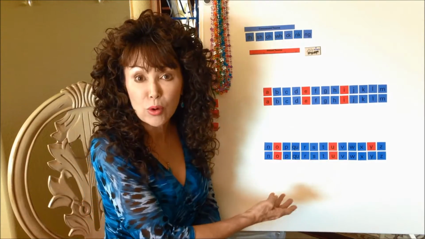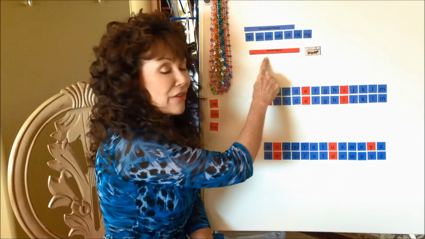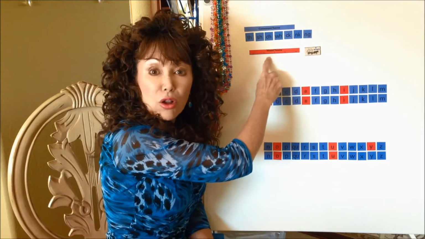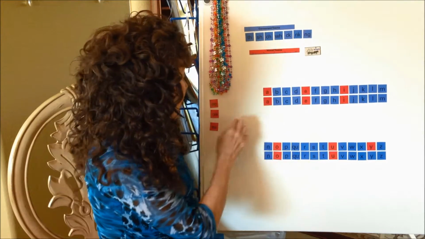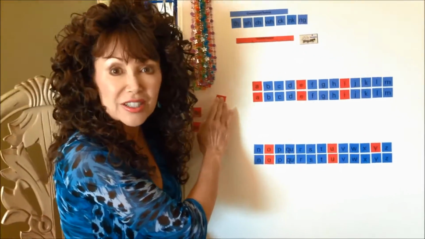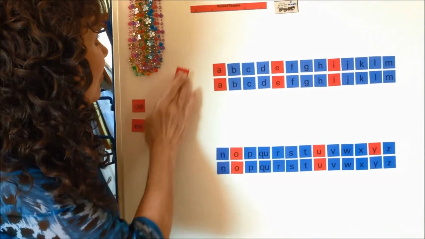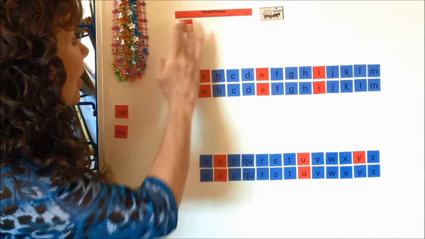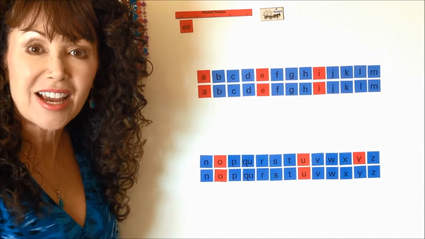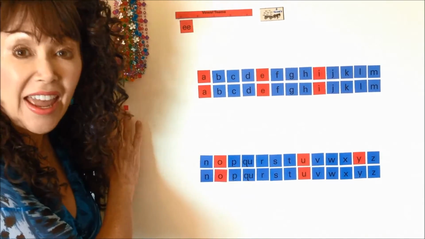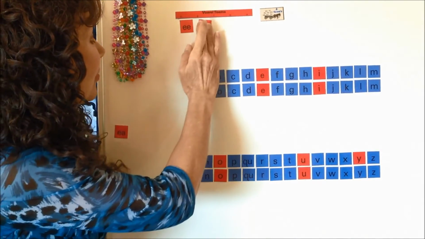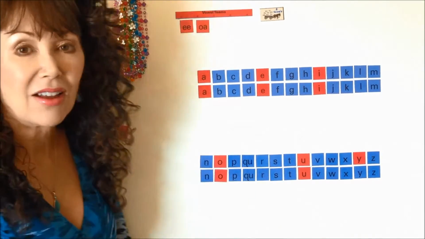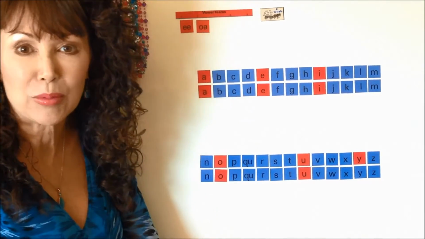Well, today on my magnetic board that looks just like yours if you're taking lessons from me, I have a new label called vowel teams, and I'm going to put the tile EE and also the tile OA under the vowel teams label.